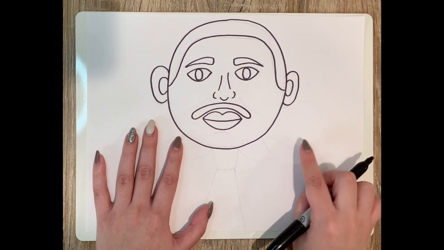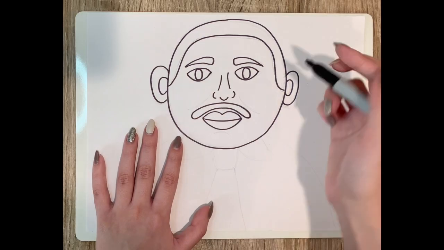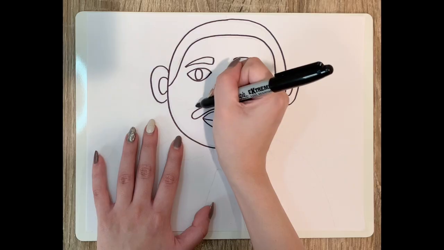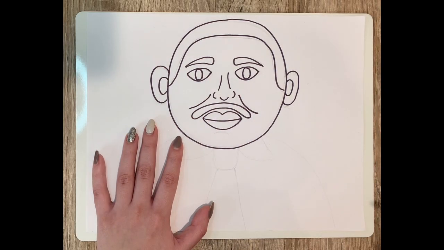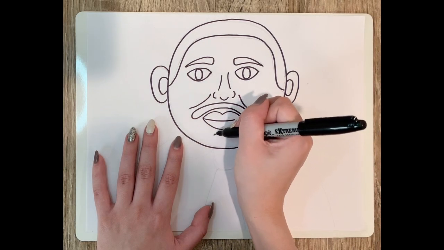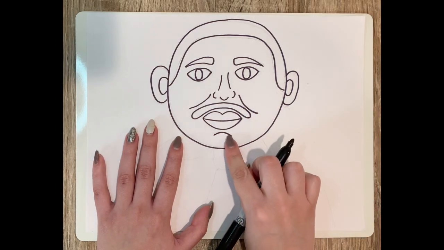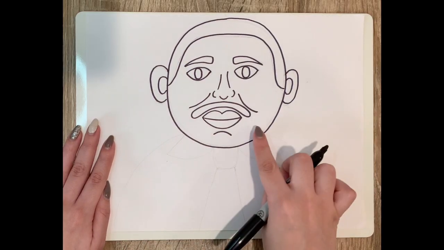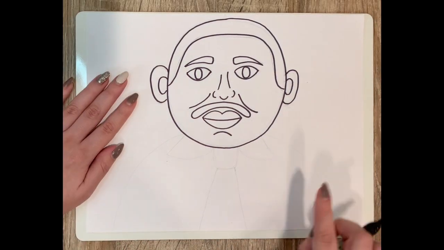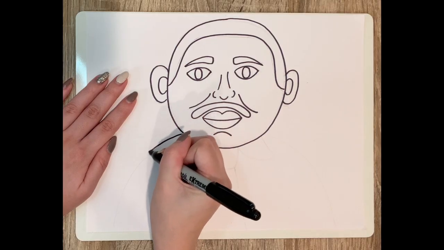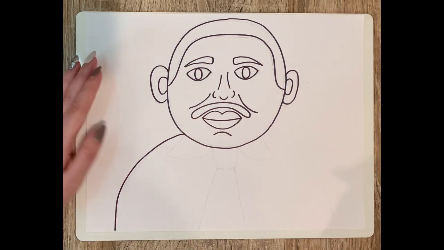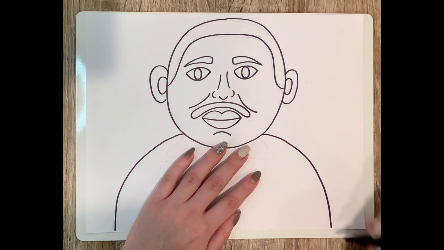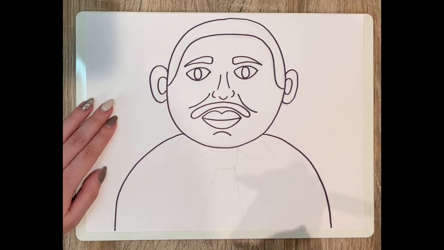Let's add some details. We're going to create two lines that come out next to his nose, one curved line here on one cheek, another curved line here on his other cheek. Next, we'll create one hill shape on his chin, just like that. It's time to add his shoulders, which will be two curved lines that come out underneath his head. Our first curved line will come out all the way down to the bottom of our page. Our right-hand side will be the same curved line all the way to the bottom of the page.